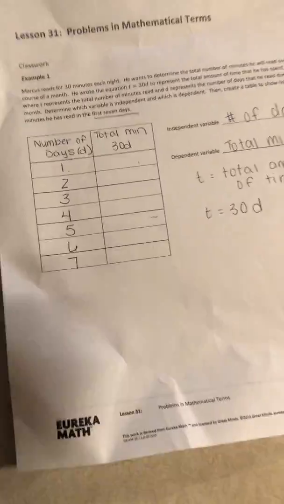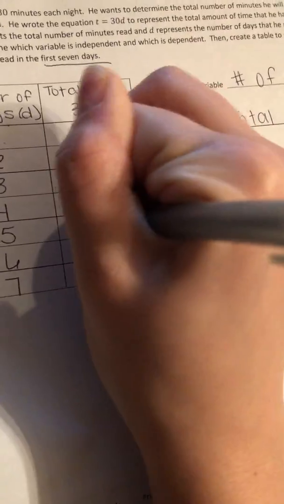So I'm going to really quickly fill in his number of minutes. If he is reading for 1 day, he is reading 30 minutes, 2 days, 60 minutes, 3 days, 90 minutes, 4 days, 120 minutes, 5, 150, 6, 180, 7, 210.